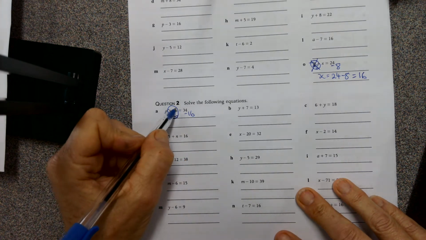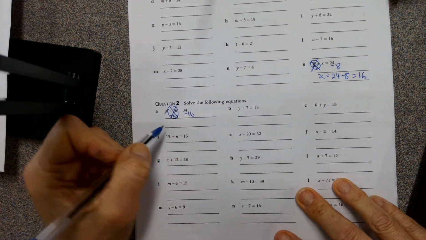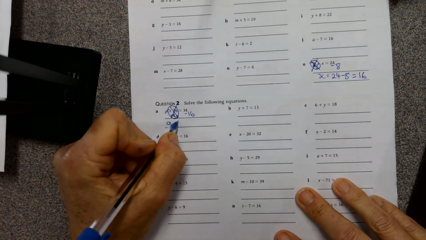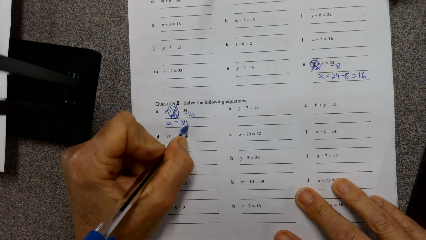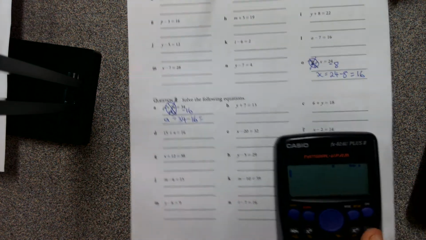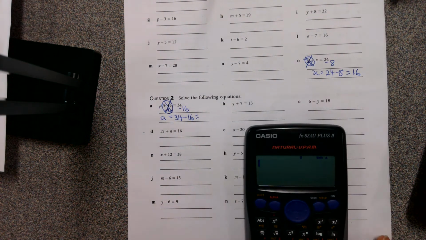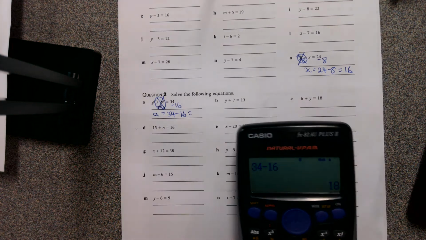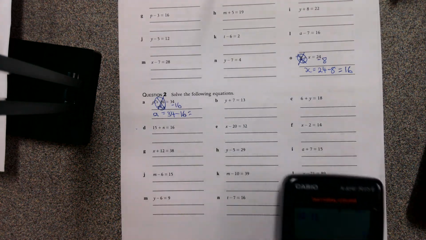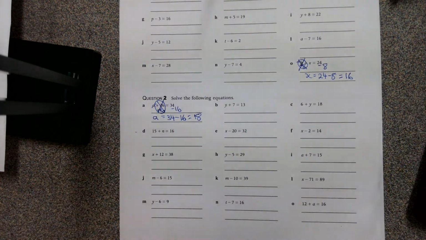And we know 16 take 16 equals 0. So A is on its own. A equals 34 minus 16. And if you get your calculator, and I actually have one here to show you. So we've got 34 minus 16 equals, I don't know if you can see that, there you go, equals 18. So that gets your answer.